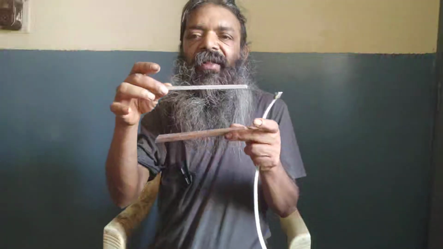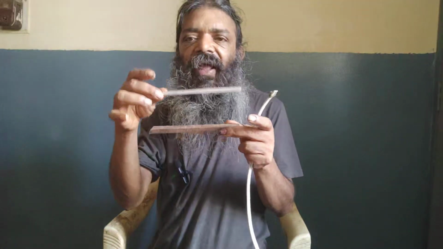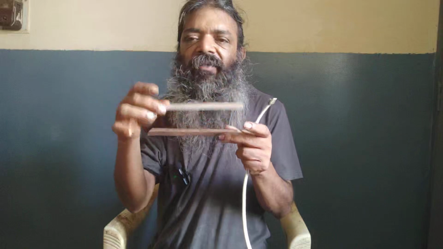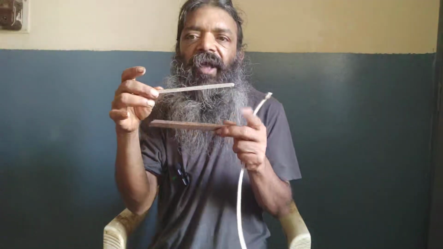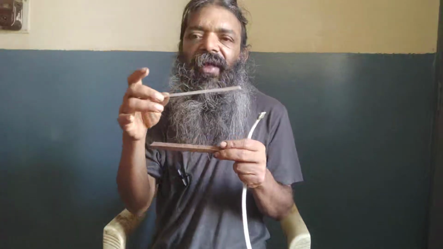If there is a flat line like this, then what is the area underneath? This is the area I am talking about. I want it from x equal to 0 to any x. Then the area will be the integral of 2 dx, which is 2x. Now 2x is like this.